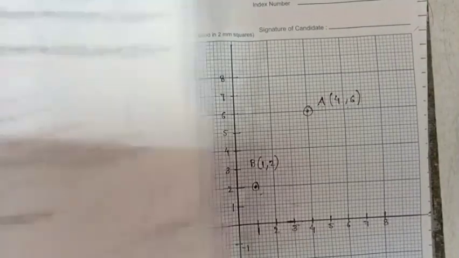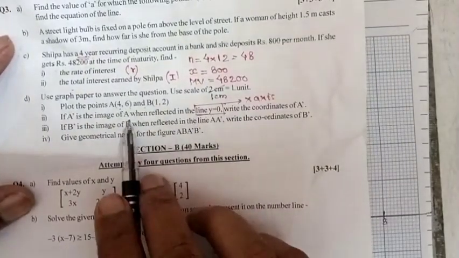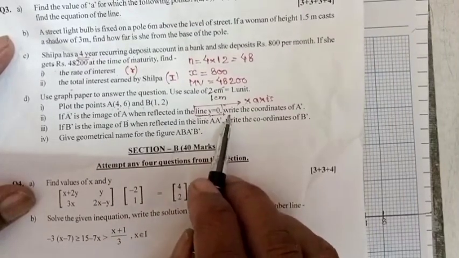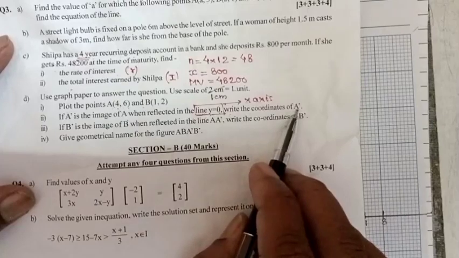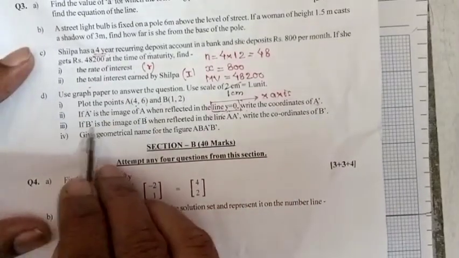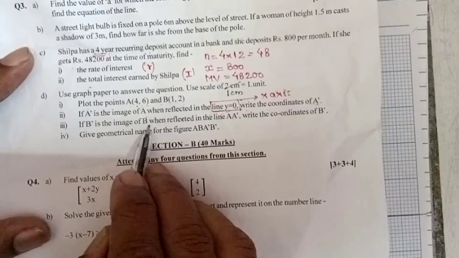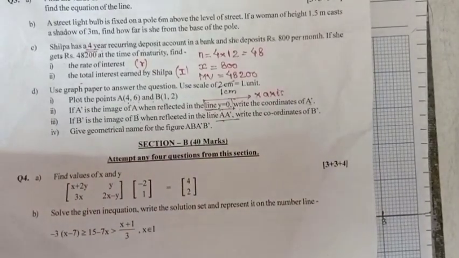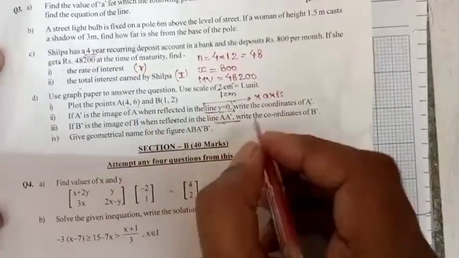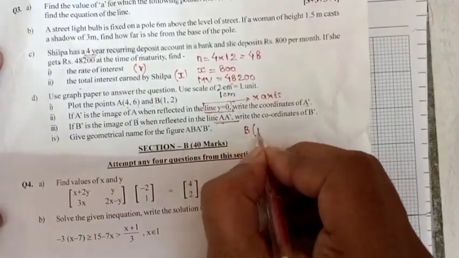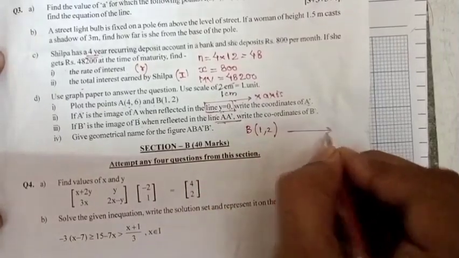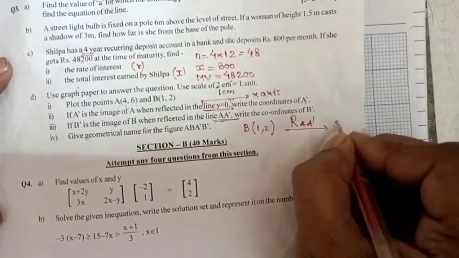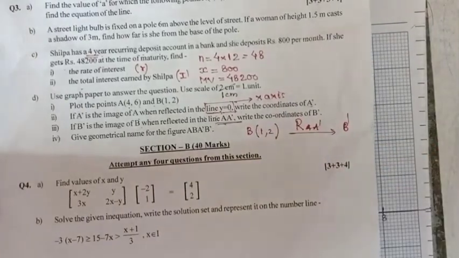So in the second part, they have asked you to reflect the point A in the line y = 0, which means x-axis, and you have to write the coordinates of A', that we have done. Now B' is the image of B when reflected in the line AA'. Now what you have to do, you have to reflect point B. See, B is (1, 2), and we have to reflect point B in the line AA', and then we have to get its image.